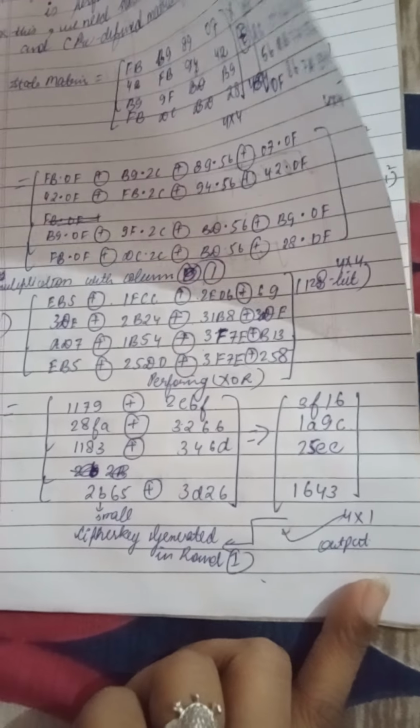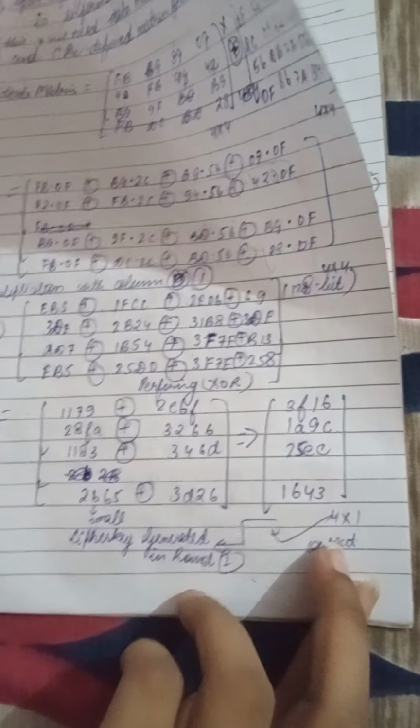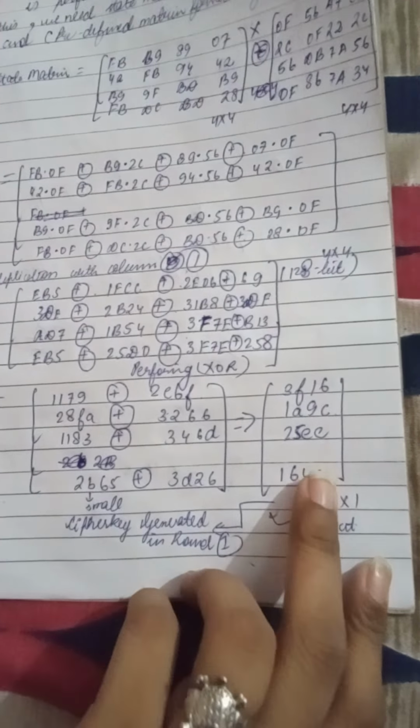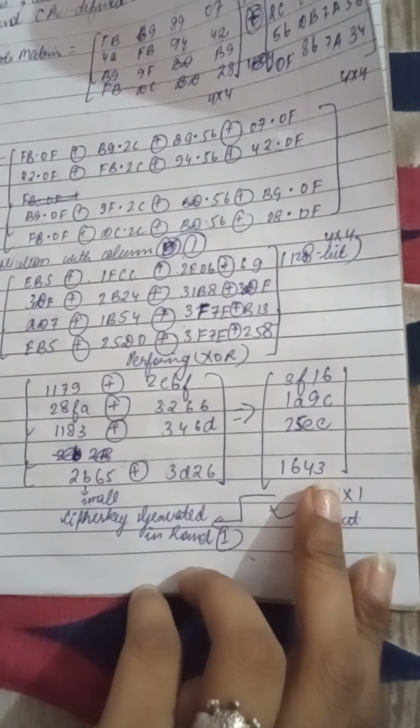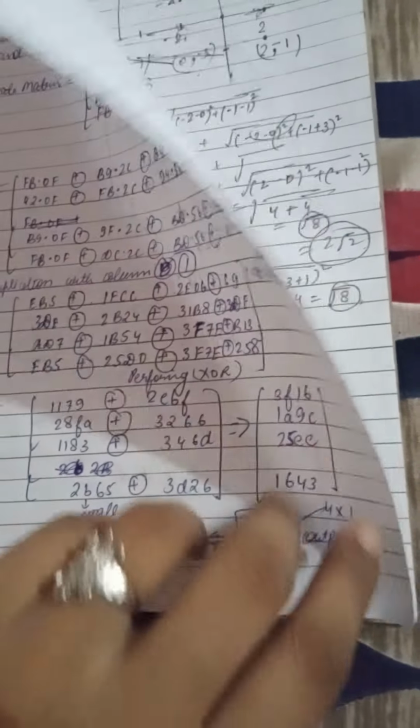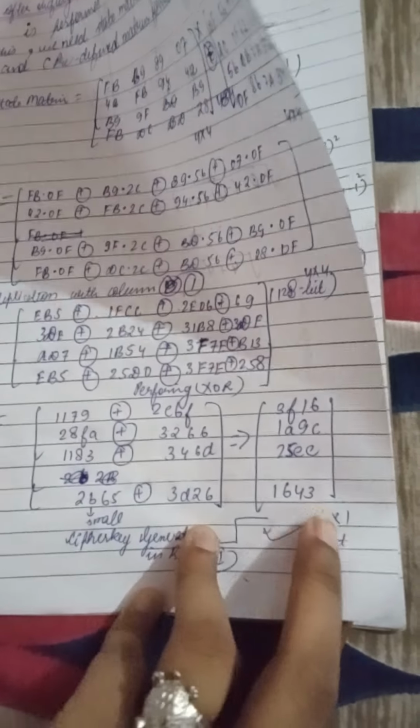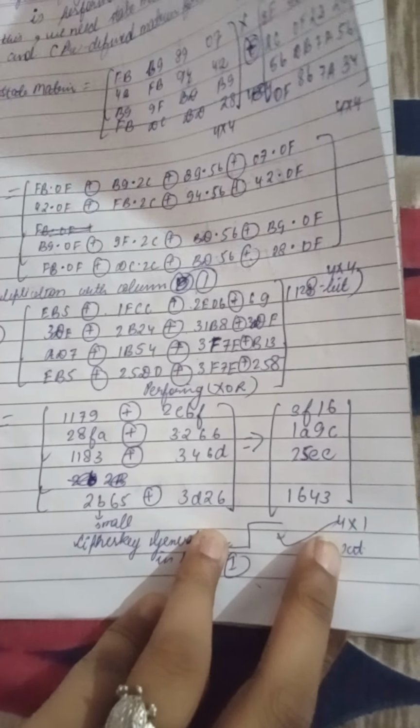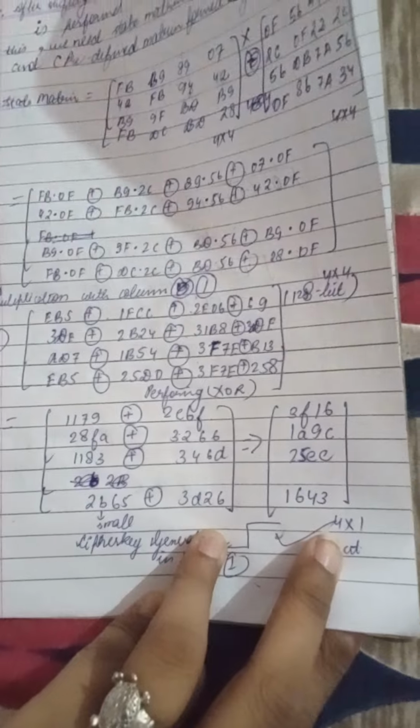After all operations of round 0 are completed, we get the cipher key we have obtained. After this, the process will be performed for the whole 14 rounds. This is only round 0.